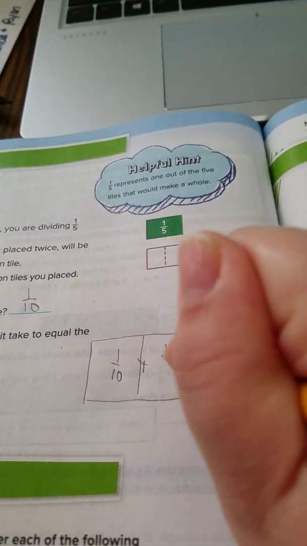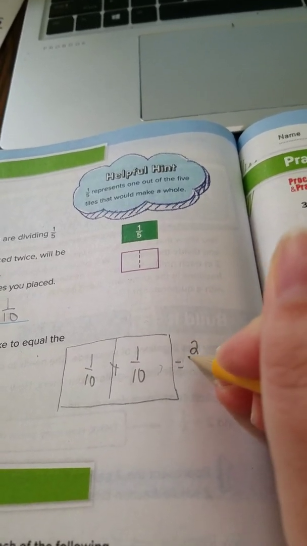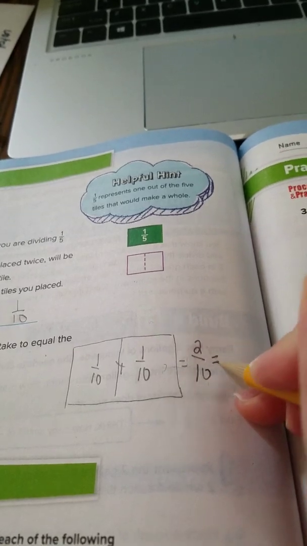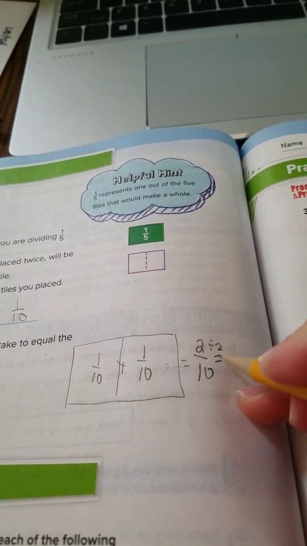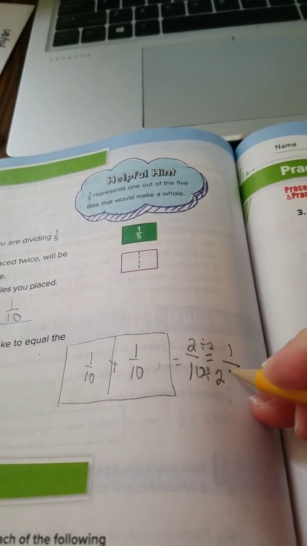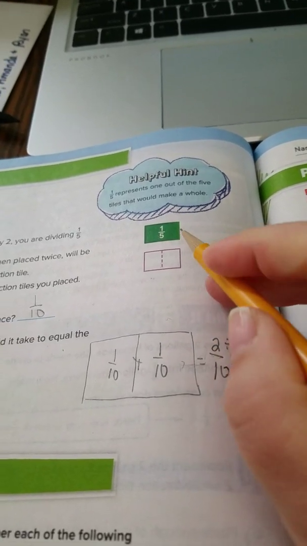1/10 plus 1/10 would be what? Add the tops. 1 plus 1 is 2. Leave the bottom the same. That's 2/10. Well, if I divide the top by 2 and I divide the bottom by 2, look, I get my 1/5. And isn't that the size of the whole thing, a 1/5 tile?